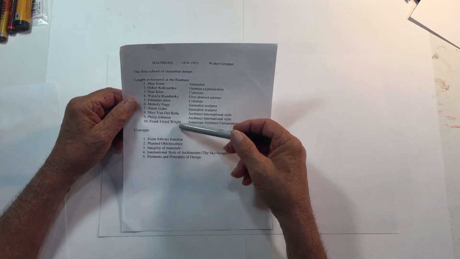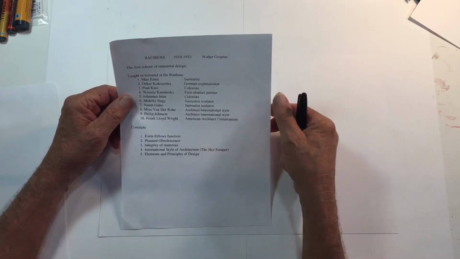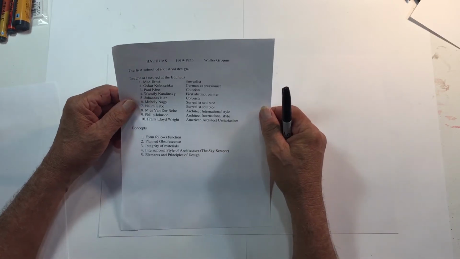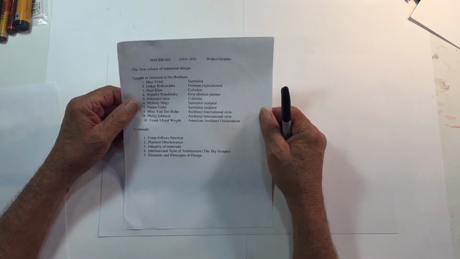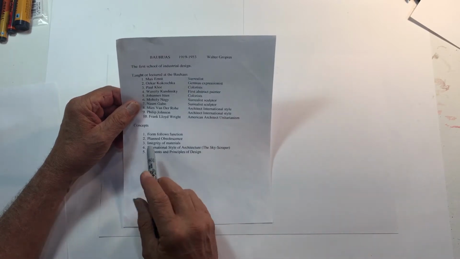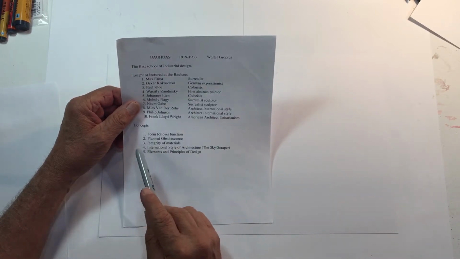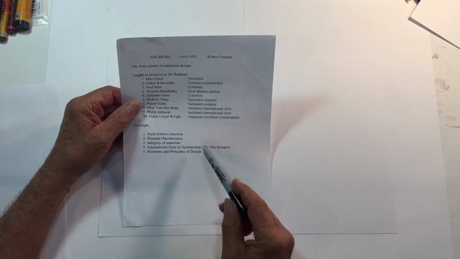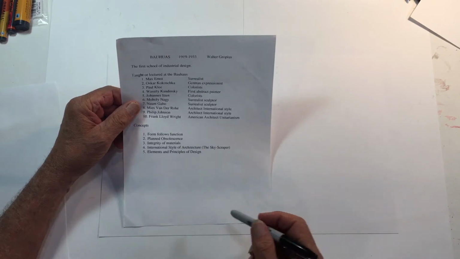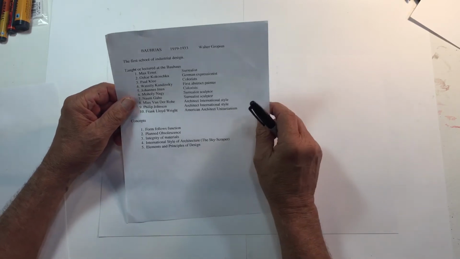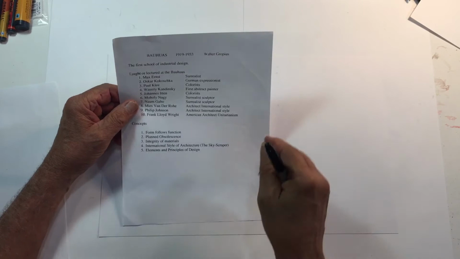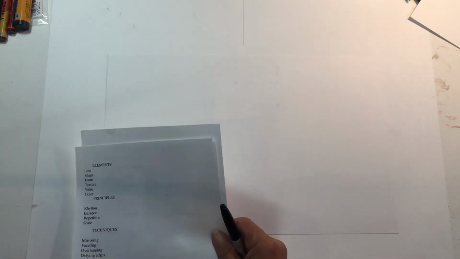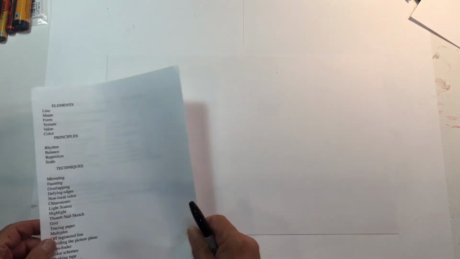Also, here is a list of just some of the people that taught at the Bauhaus, major players in the modernist movements of the 20th century. And so we're going to focus on the concepts of form follows function, planned obsolescence, integrity of materials, international style of architecture, which is known as the skyscraper, and the elements and principles of design. That has kind of morphed into the elements and principles of art. And it gives us a really sound foundation for teaching the fundamentals of art.